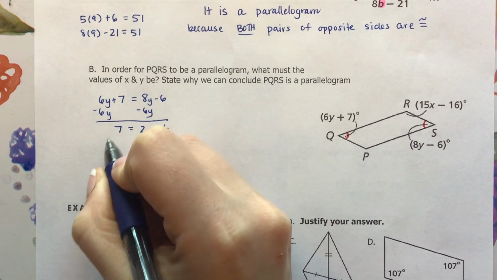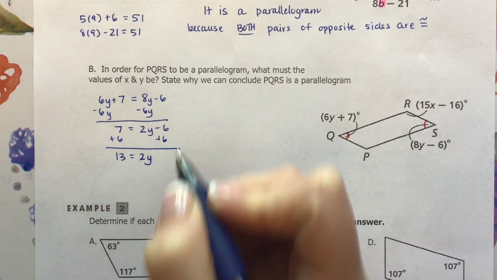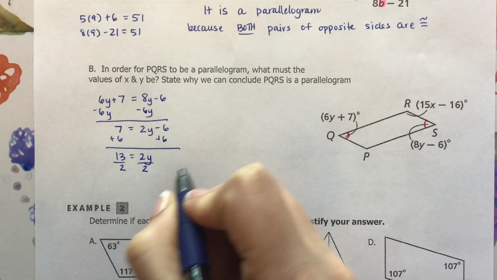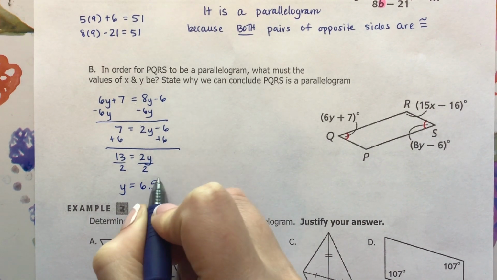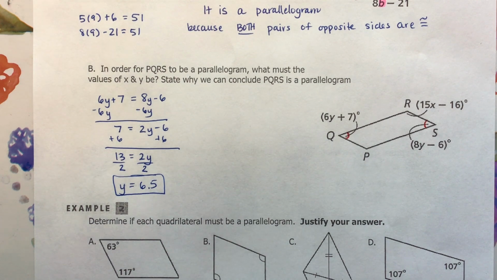I'm going to add 6 to both sides, and that gets me 13 is equal to 2y. Divide by 2 on either side, and now I have y is equal to 6.5. It's okay that it's a fraction or a decimal. No big deal. So y would need to be 6.5.